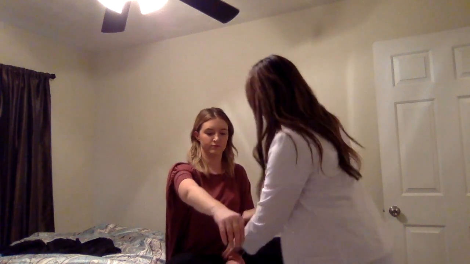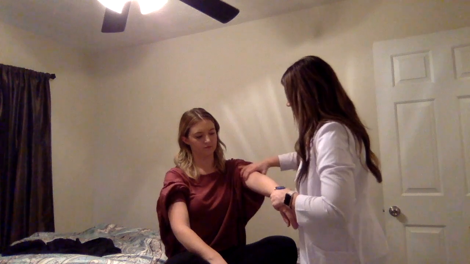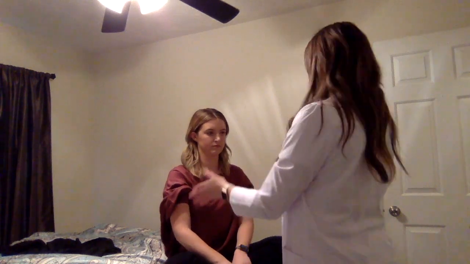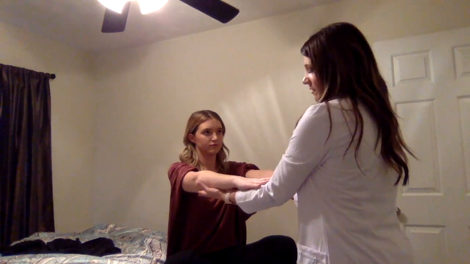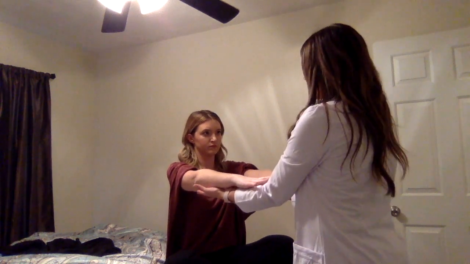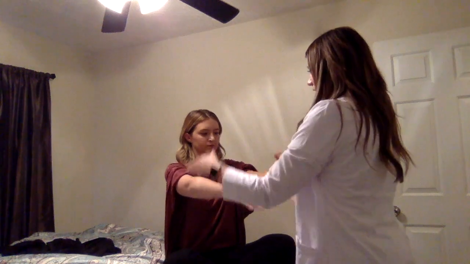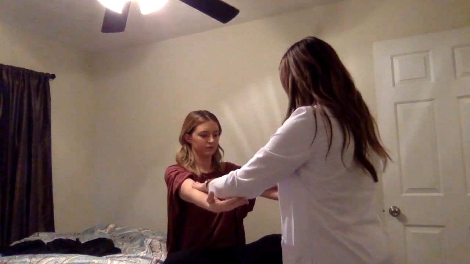I'm going to look at the muscles up here. And I'm going to ask Chelsea to put your hands on top of mine. And I want you to resist. I'm going to test the muscle strength. When I push up, resist my arms. Okay. And that's good. And then turn your arms around. And I'm going to come down and you resist.